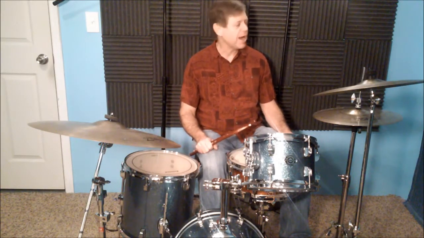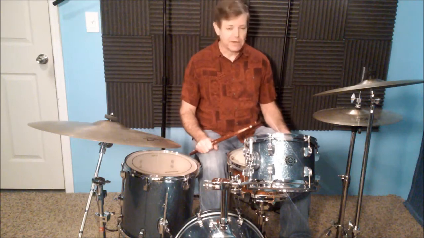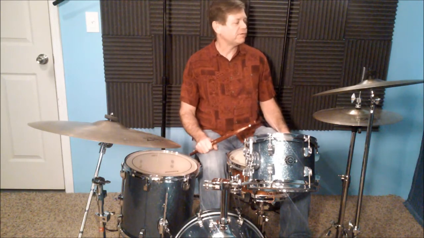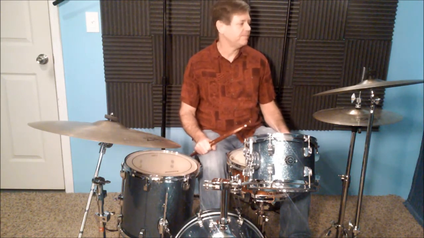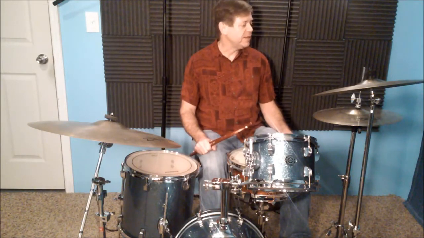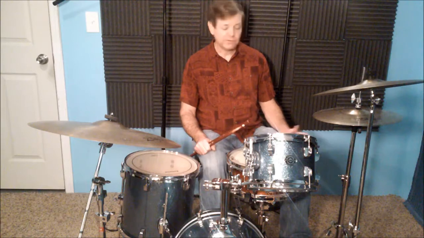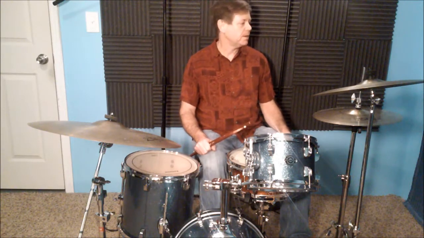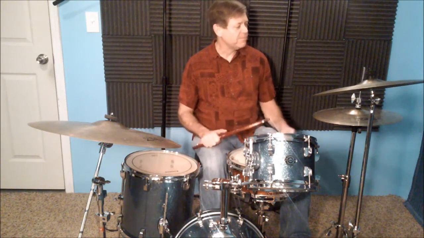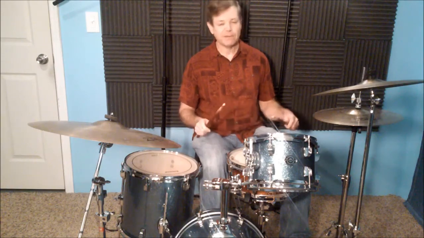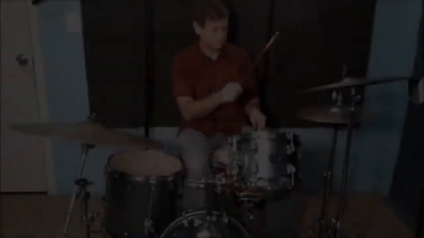For example, in a rock beat, generally the snare drum and the bass drum are expected to be relatively loud. The hi-hat or the ride cymbal are expected to be quieter, or it simply doesn't sound right. Here's an example that will make you more aware of dynamics in a rock beat.